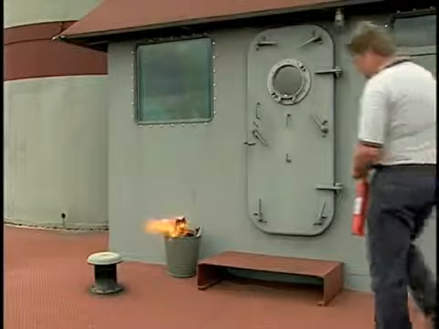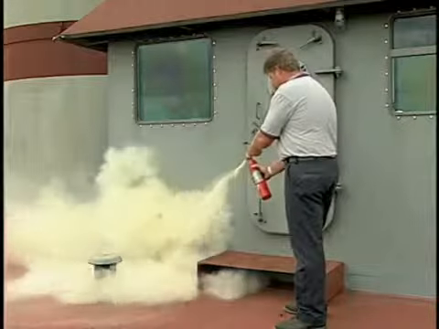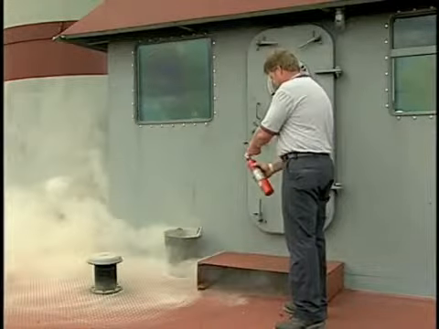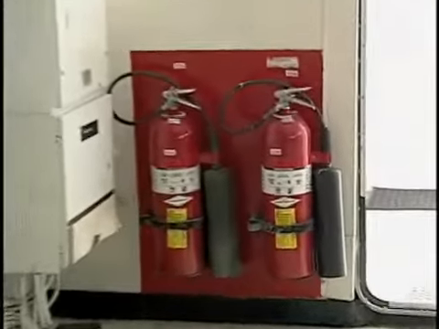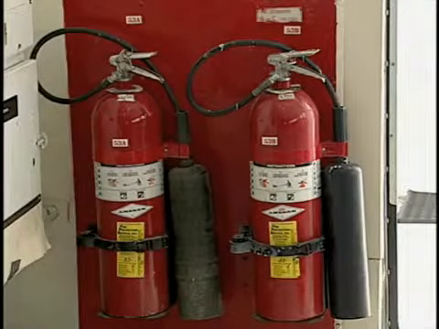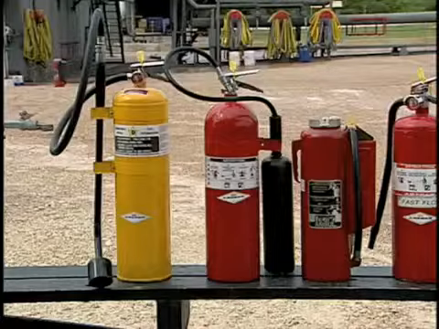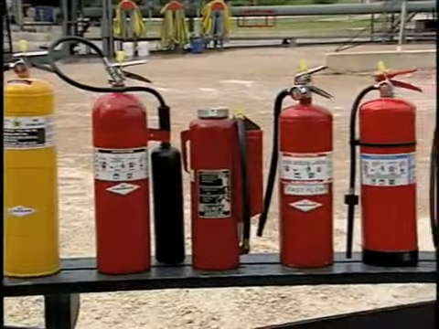90% of all fires aboard ship start small and can be extinguished with portable extinguishers if the fire is detected soon enough and if proper technique is used. A portable fire extinguisher is defined as an extinguisher whose gross weight does not exceed 55 pounds. Portable extinguishers are available in many different shapes, sizes, and classifications.